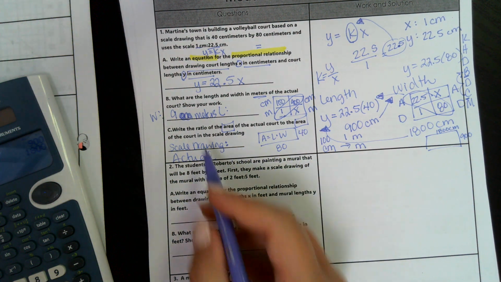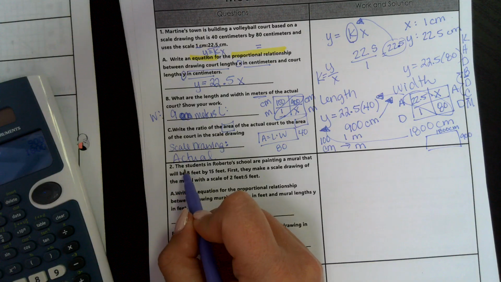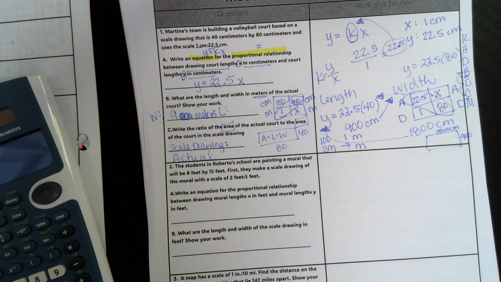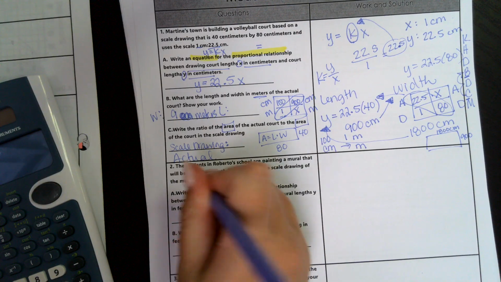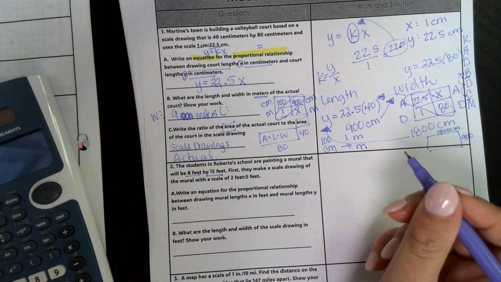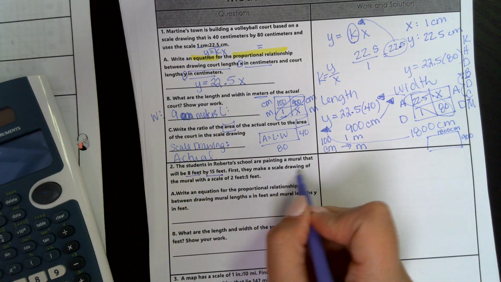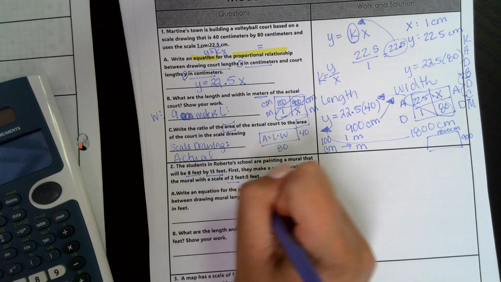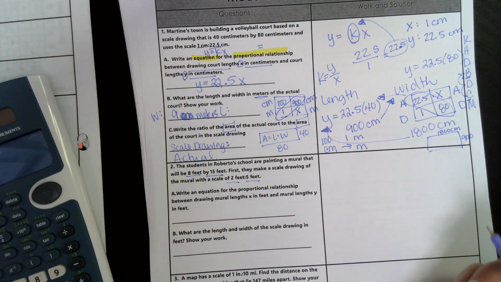So moving on to number 2. The students in Roberta's school are painting a mural that will be 8 feet by 15 feet. First, they make a scale drawing of their mural with a scale of 2 feet to 5 feet.